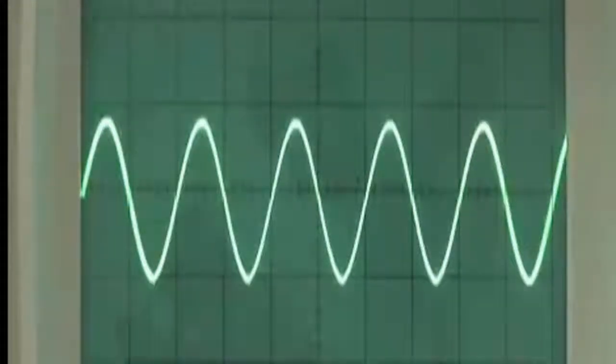You can see that we have calculated the amplitude and the frequency using a CRO, and you are now familiar with the various points: how to use this and how to use this, how to calculate the amplitude and how to calculate the frequency.